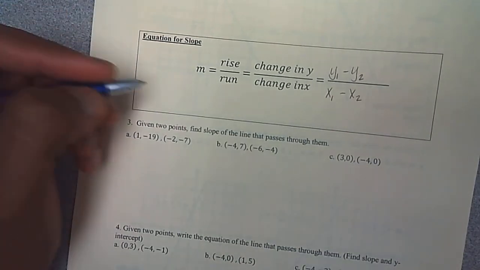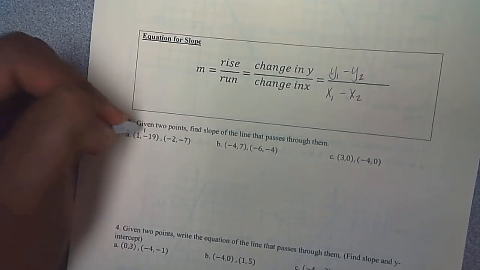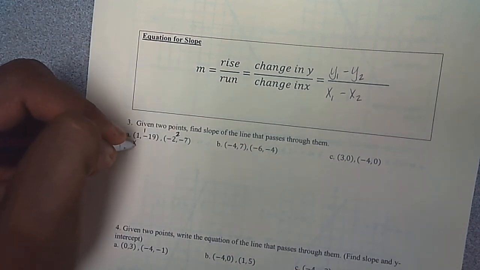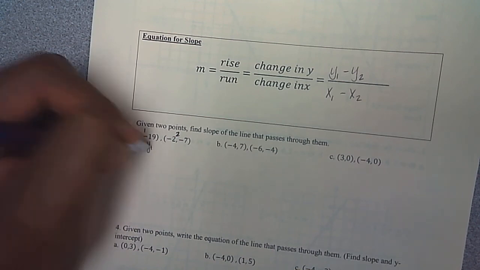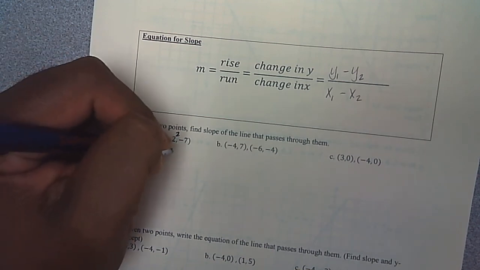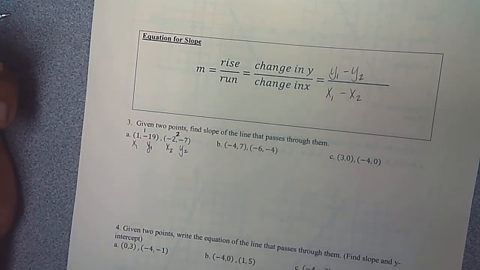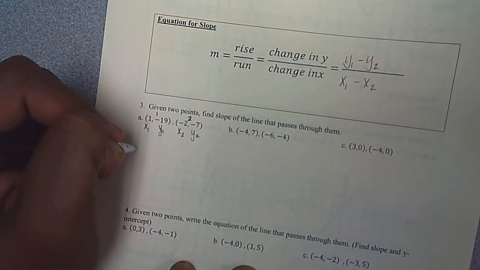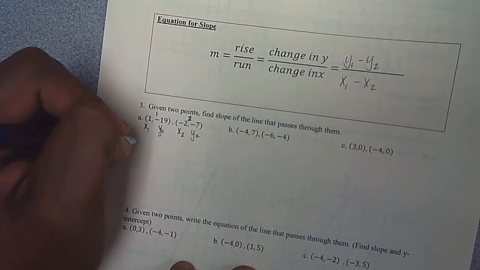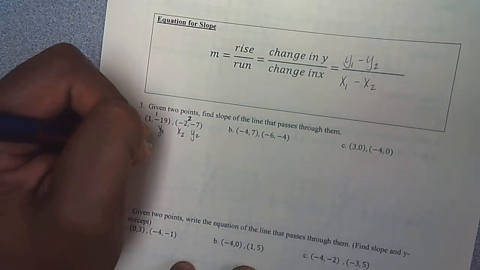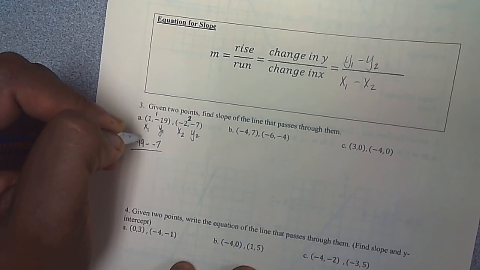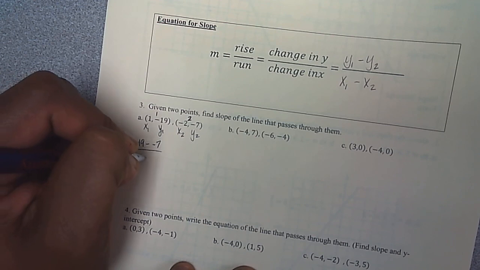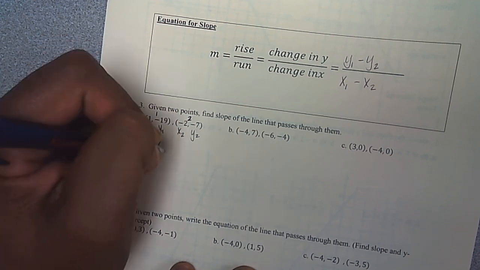So going over here, the first point will be the first, the second will be the second. It really doesn't matter. So this is x sub 1, y sub 1, x sub 2, y sub 2. These numbers have to maintain the same relationship in here. So y sub 1 will be negative 19 minus negative 7. The same number that went with this y has to go first. So 1 minus negative 2.